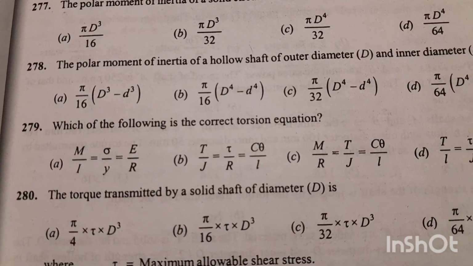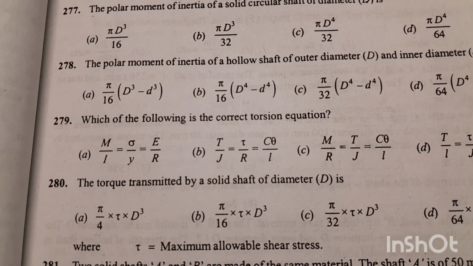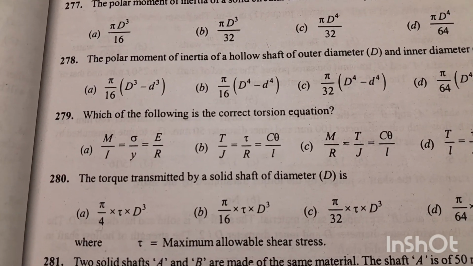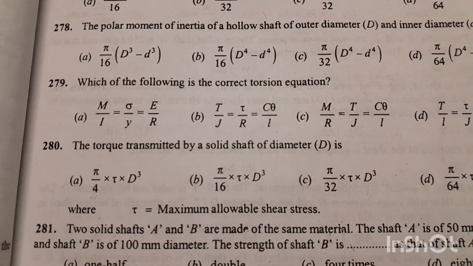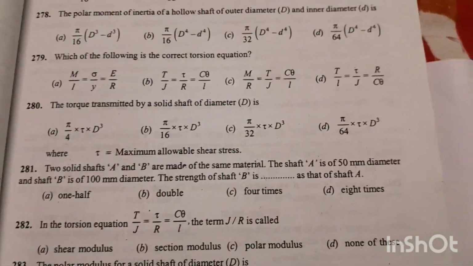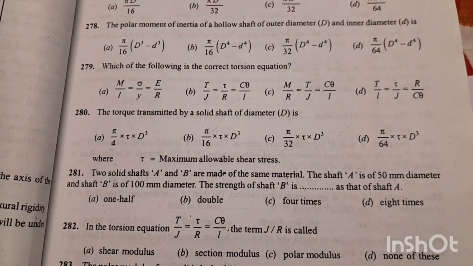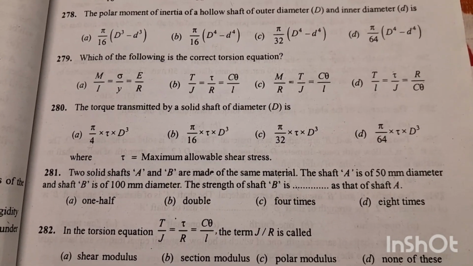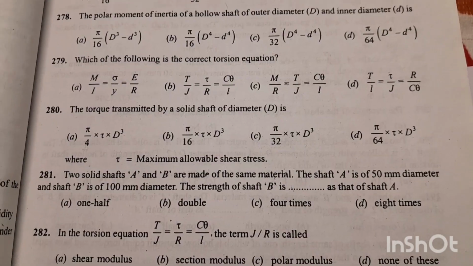Next question 280. The torque transmitted by a solid shaft of diameter d is, option B is the right answer, pi by 16 into tau into d cube. Tau is the maximum allowable shear stress. Next question 281. Two solid shafts A and B are made of the same material. The shaft A is of 50 mm diameter and shaft B is of 100 mm diameter. The strength of shaft B is how much as compared to the shaft A?